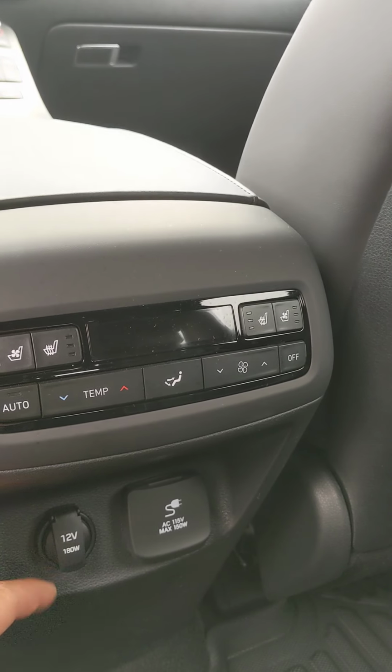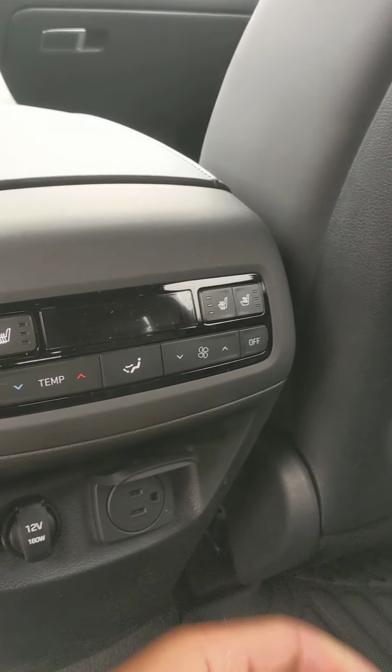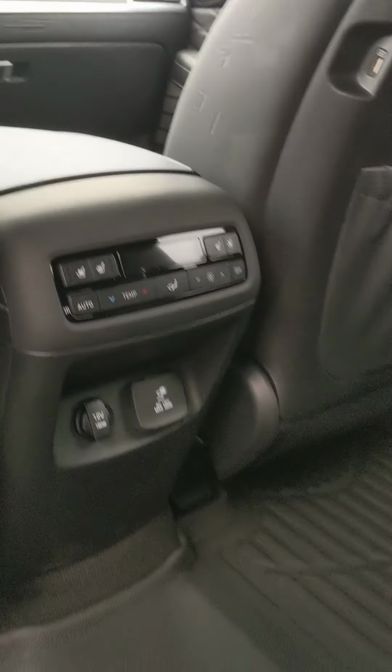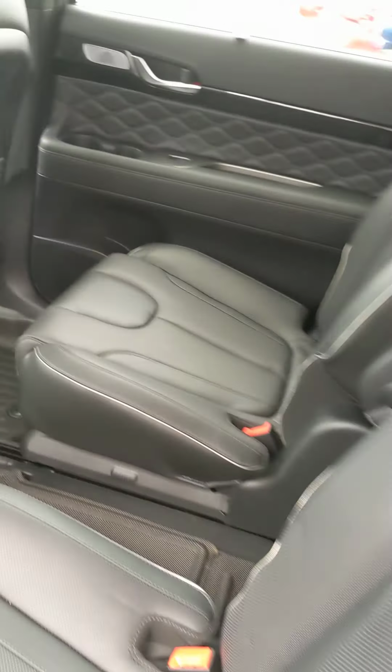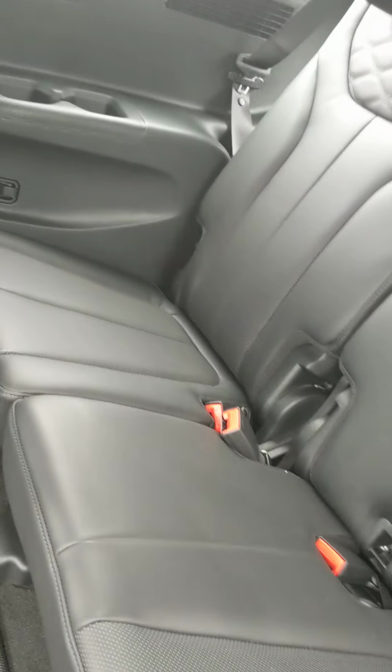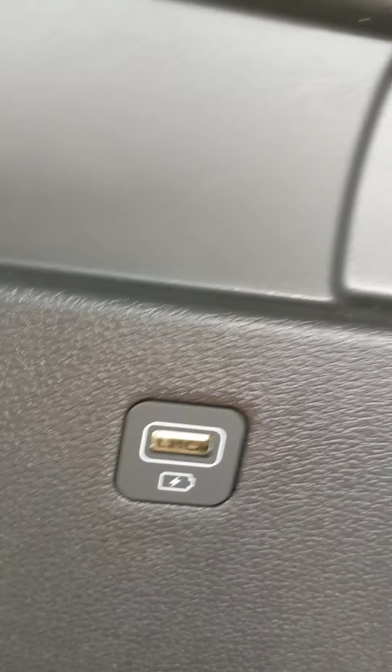12 volt, 180 watt outlet, plug-in, 115 volt, 150 watt. Charge stations, kids, charge station. Up here, open it up. Charge station, charge station. This is where you can adjust so you can recline your seat here in the rear, and same goes for over there.